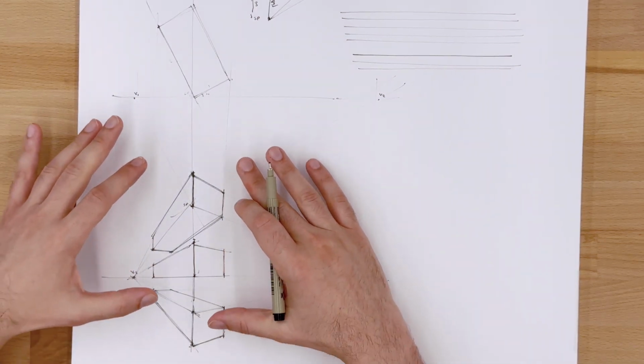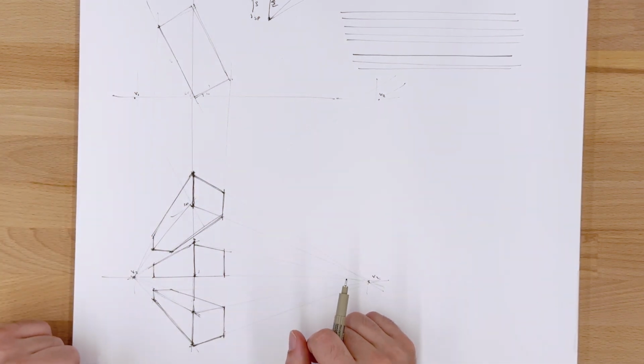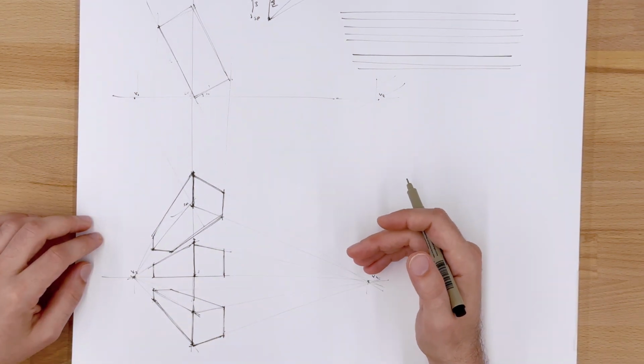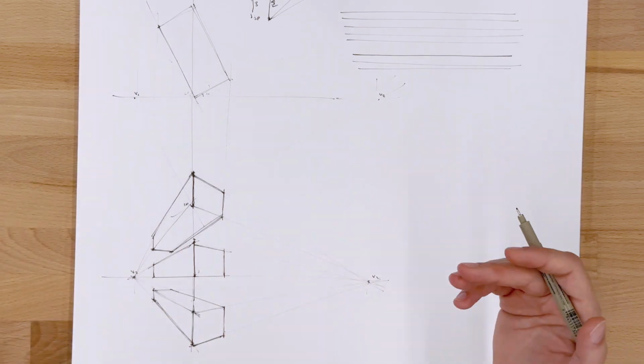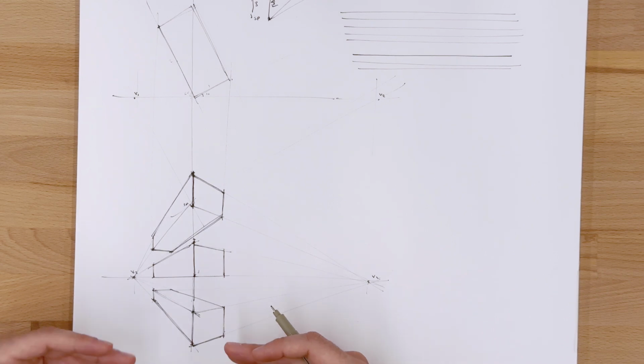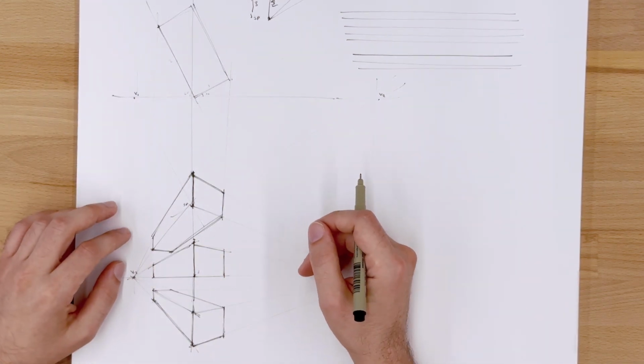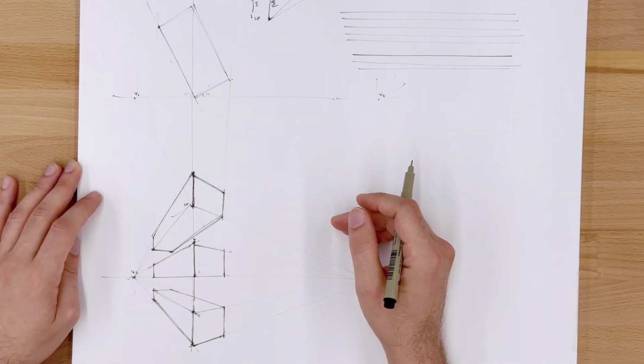So it can be anywhere below here. If you want, you can even bring it closer and the objects can overlap. It doesn't matter. Or it can be further down if you have more space. But I don't recommend going further down because the more distance that you have, it will be more difficult to draw straight lines. And then your drawing won't be accurate.